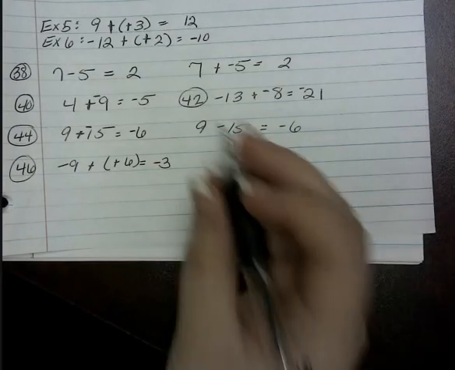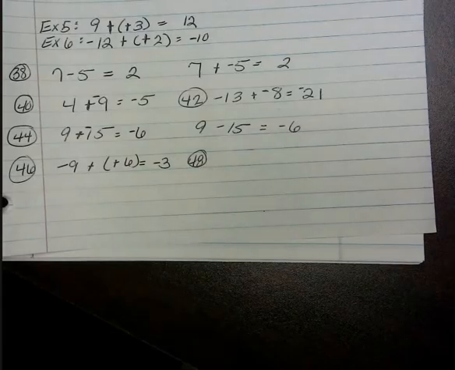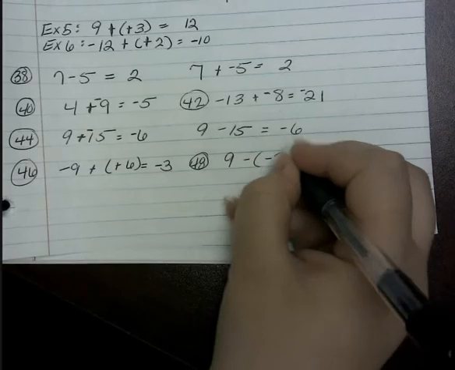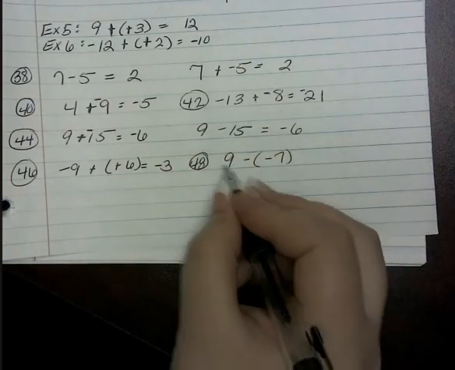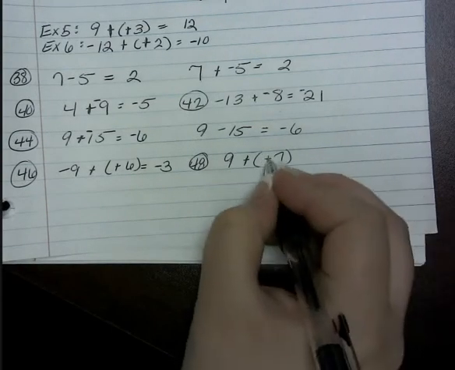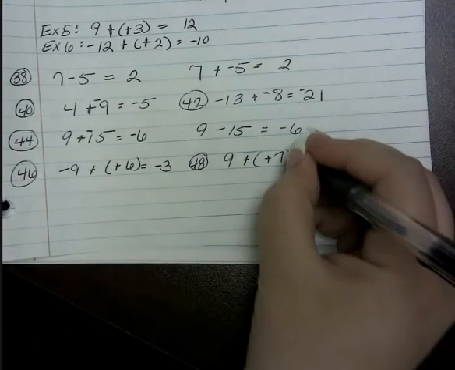Problem number 48. I have 9 minus a negative 7. So the rule is keep, change, opposite of negative 7 is positive 7. So now our problem is just 9 plus 7. We know that 9 plus 7 is 16.